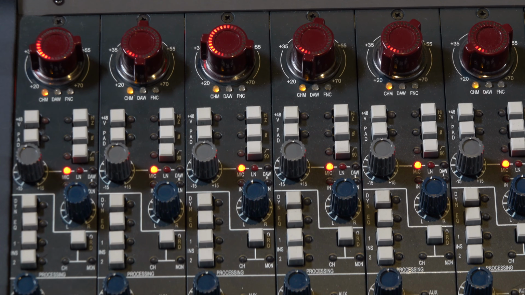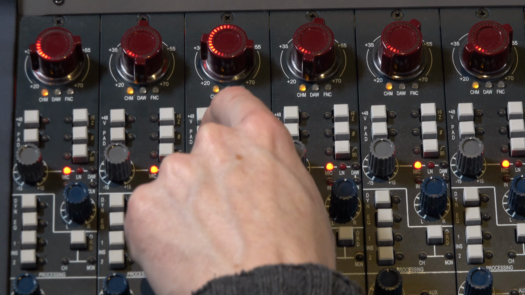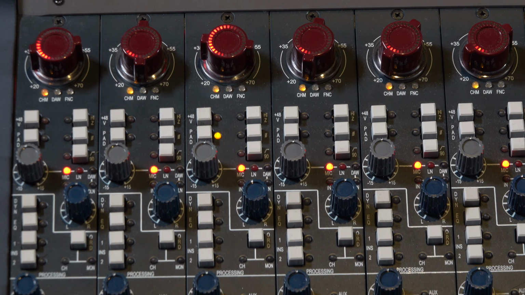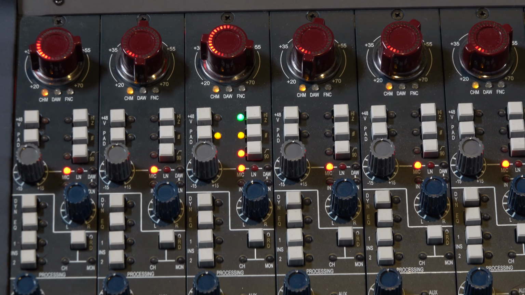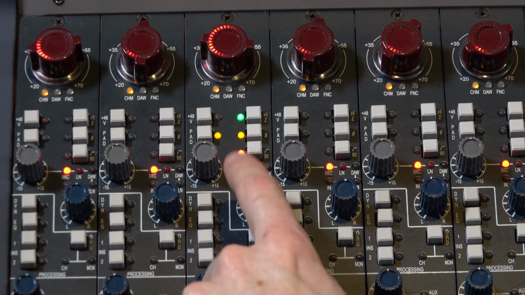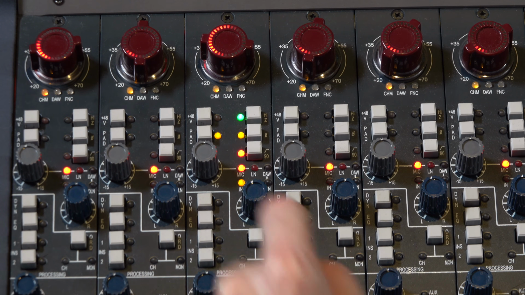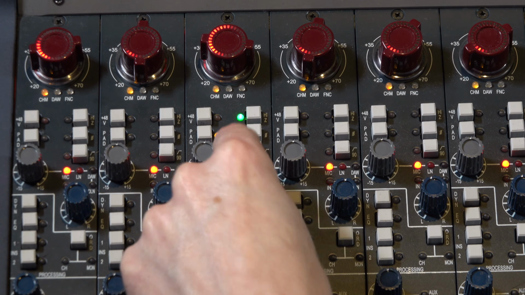We have a phantom power switch, which takes some time to charge up. We have a pad switch for high input signals, a high Z switch for high impedance sources, a phase reverse switch, and a high pass filter set at 90 Hz. We also have the channel panner, which needs to be engaged to be used to pan between left and right.